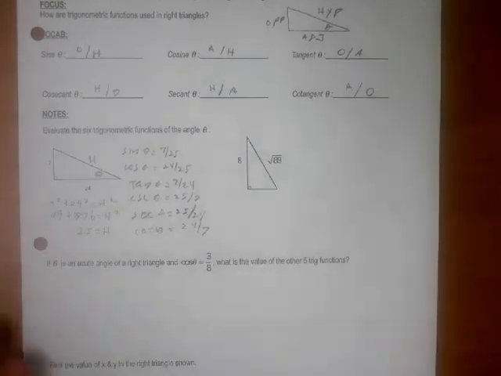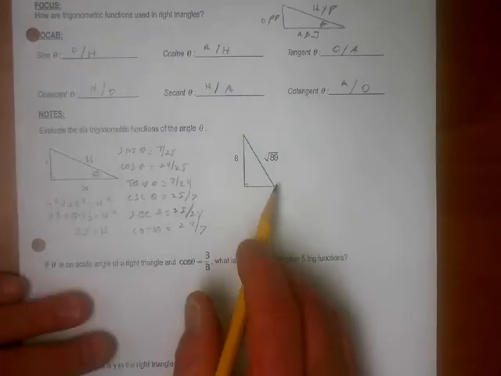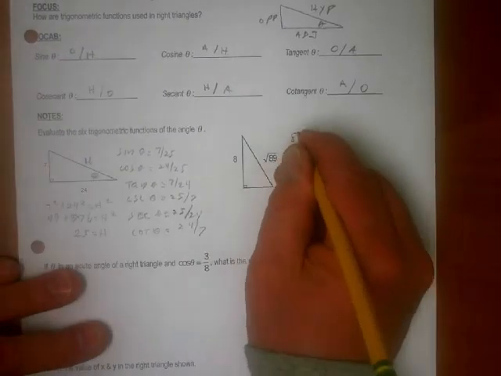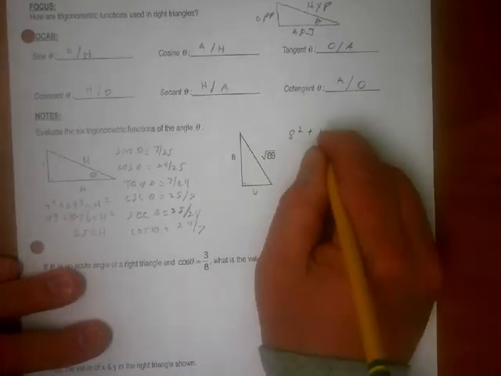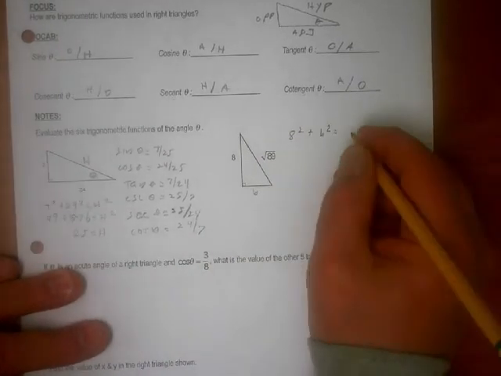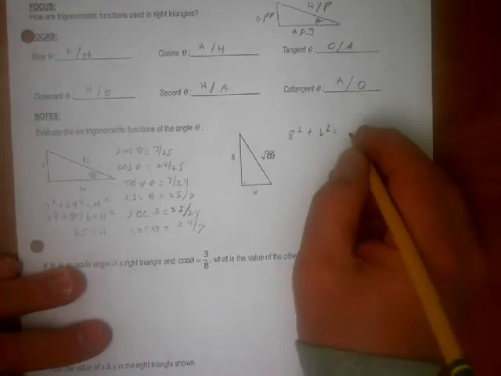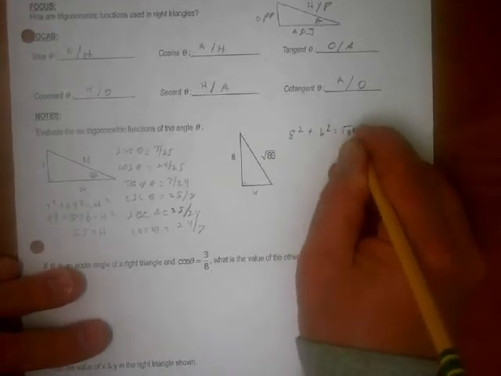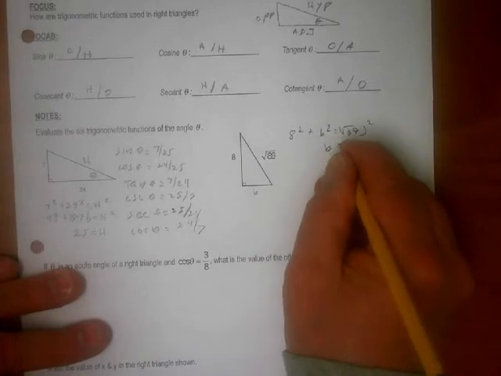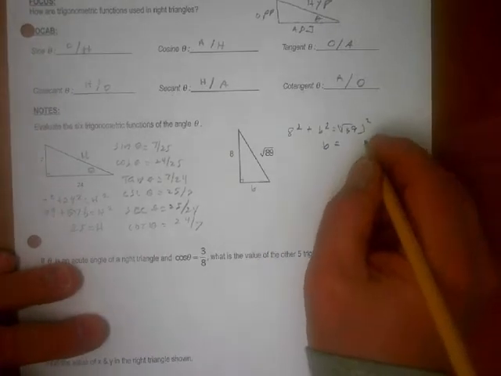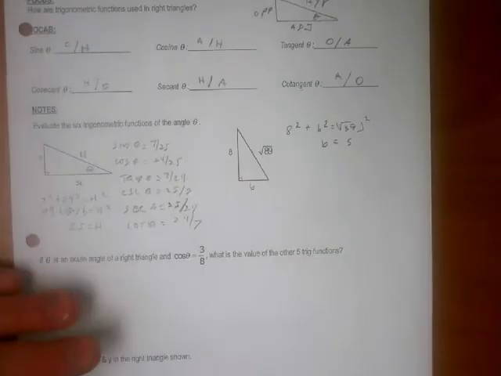You're going to do the same thing over here. What we need to figure out is this side over here. And if you were to take 8 squared, we'll call this b. b squared equals the square root of 89 squared. b, when you simplify that, ends up equaling 5.